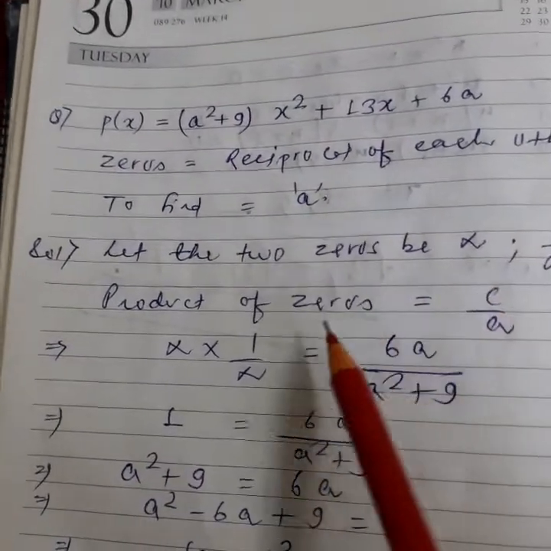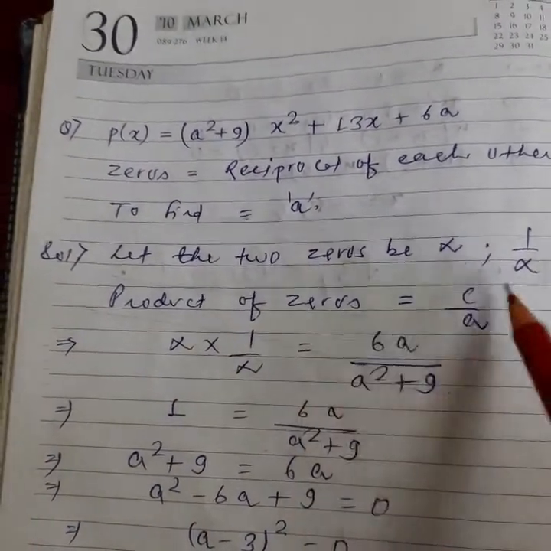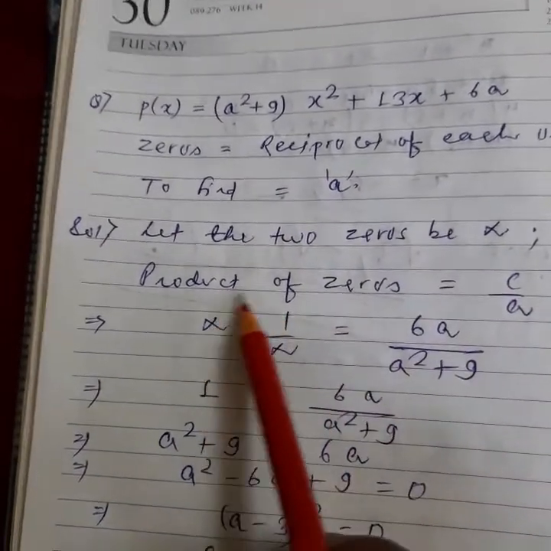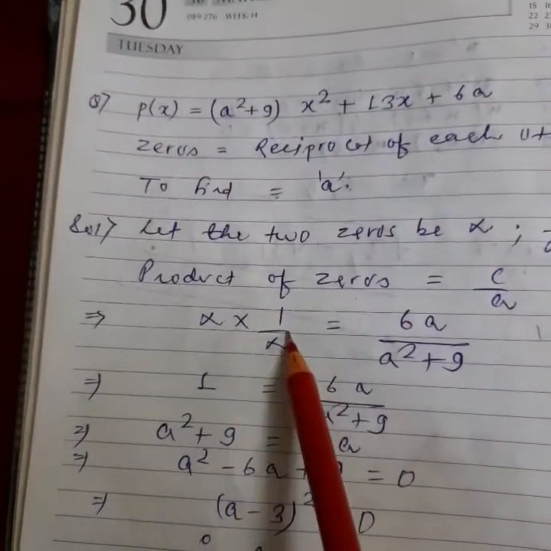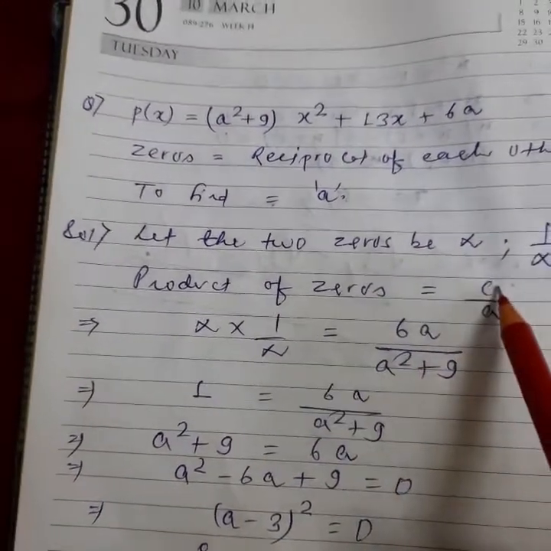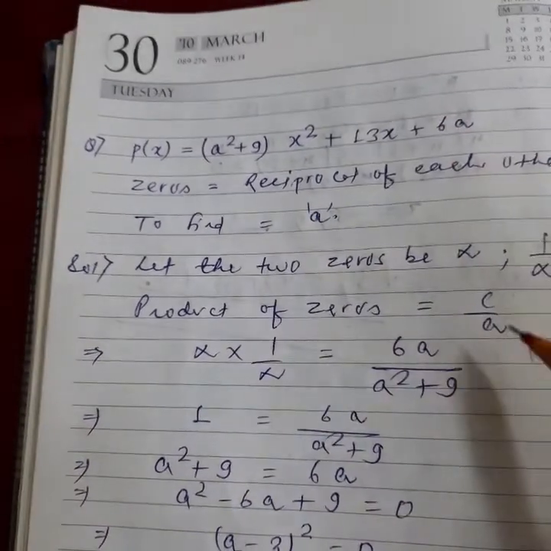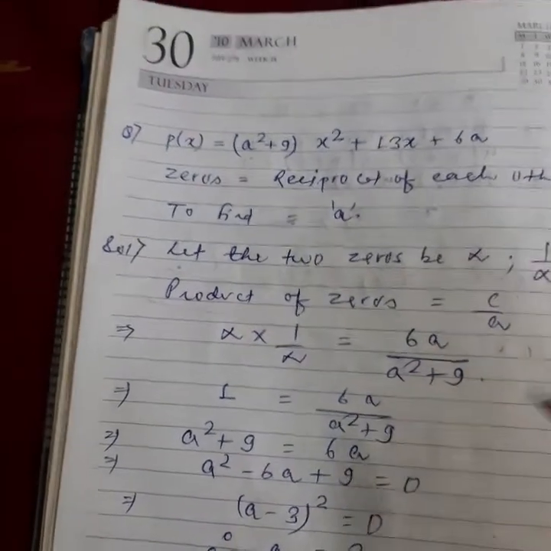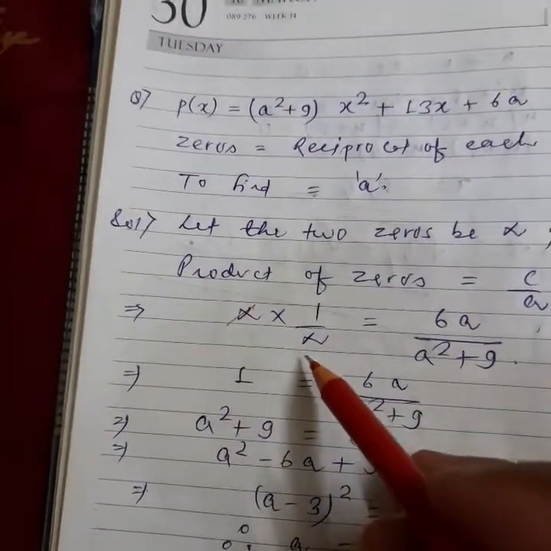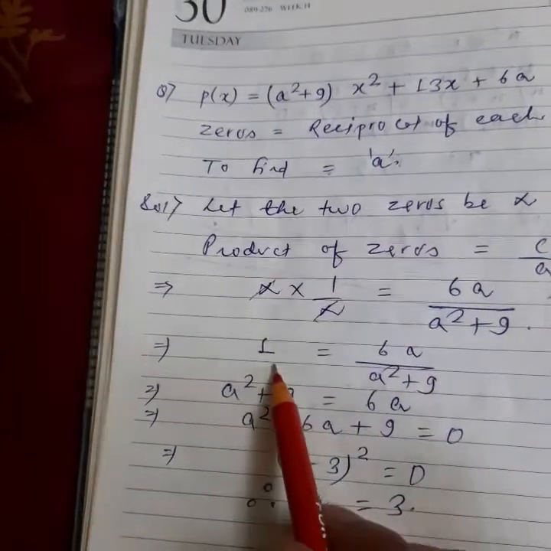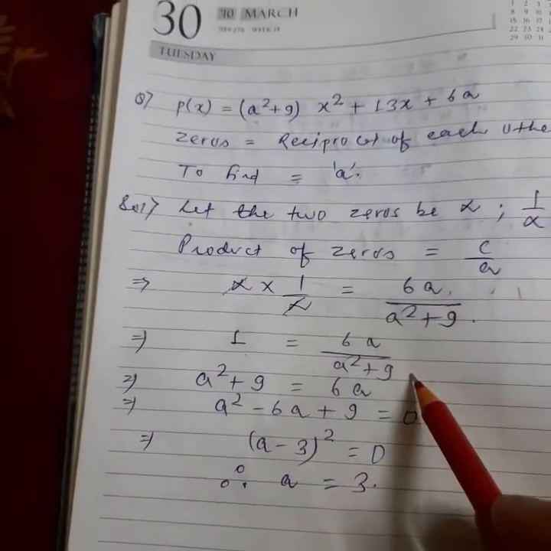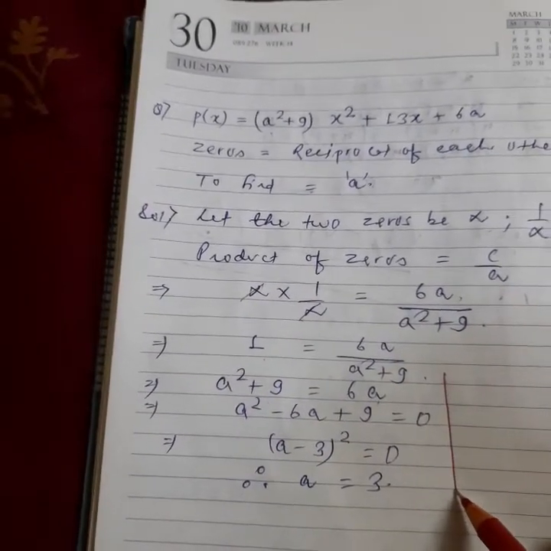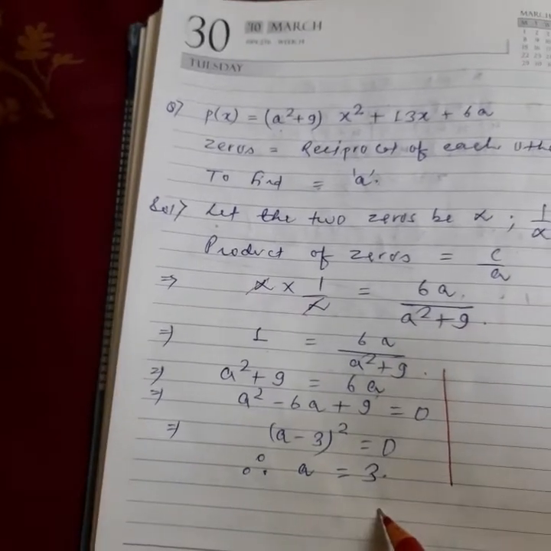Now here let's use the product of zeros, that is c by a, which we have earlier discussed. So the product of zeros means alpha into 1 by alpha equals c by a. Here c is 6a and the coefficient of x square is a square plus 9. So let us put it over here. If you cancel this alpha with the denominator alpha, you will get 1 equals 6a by (a square plus 9). By cross multiplying we get this. On solving this, we can easily get the value a equals 3.